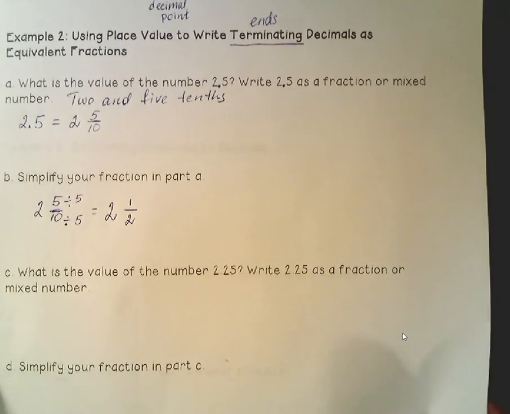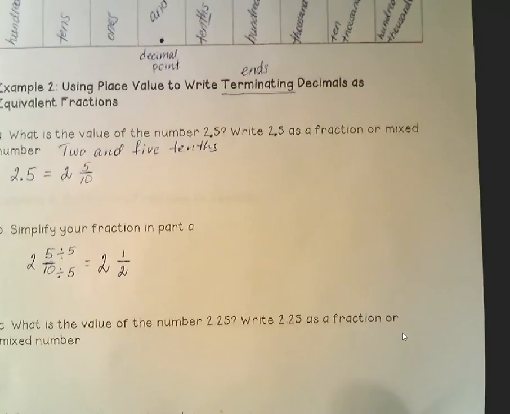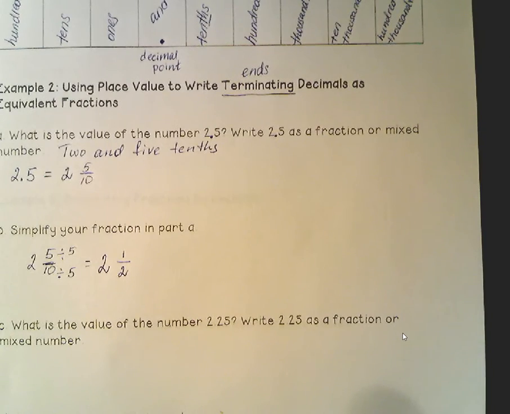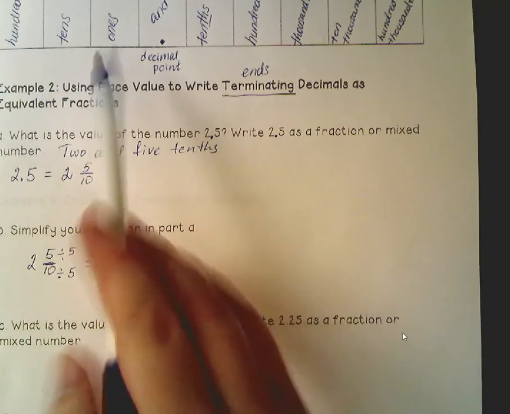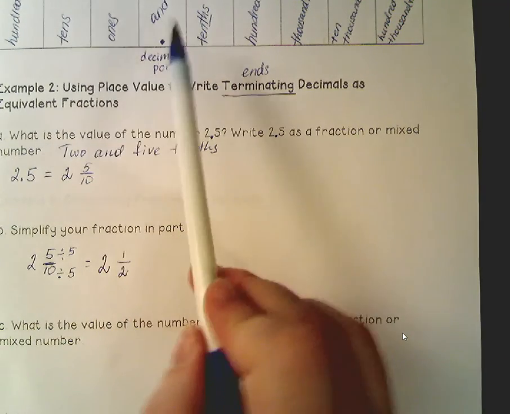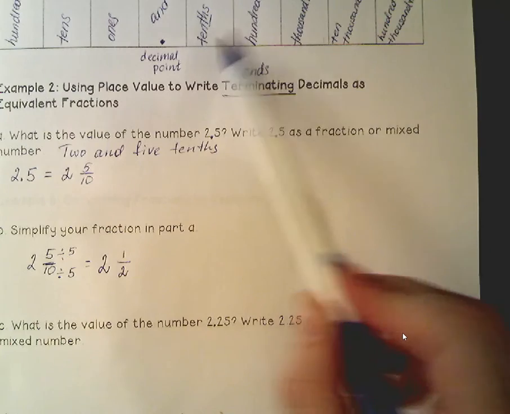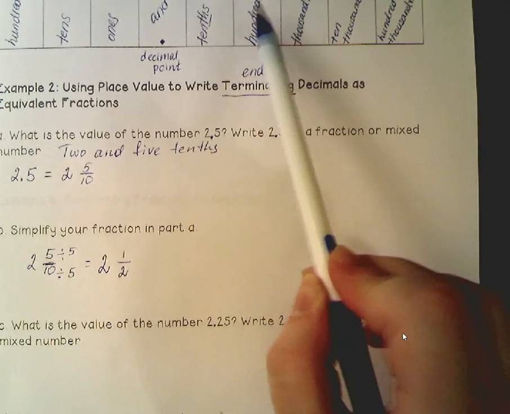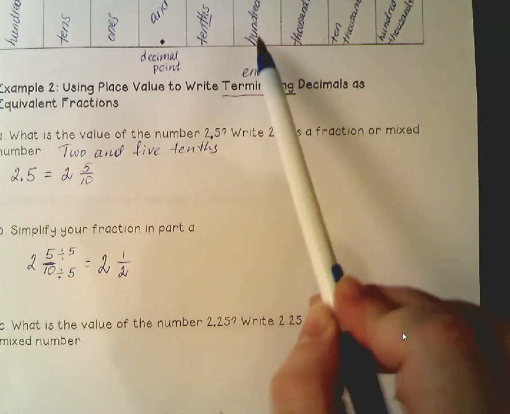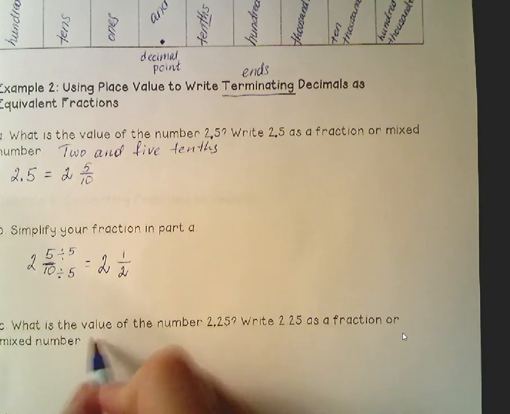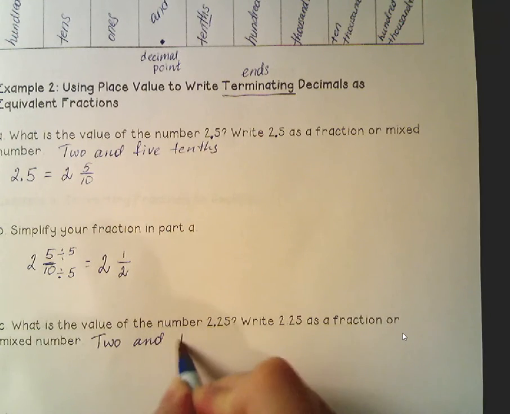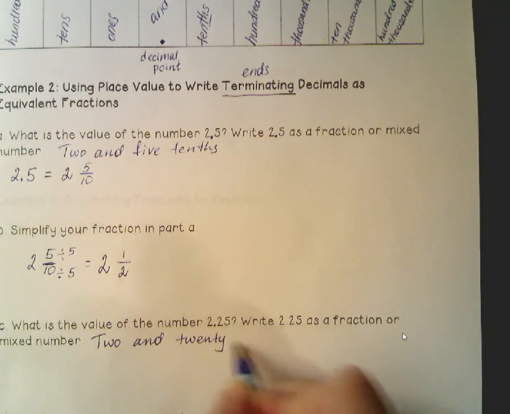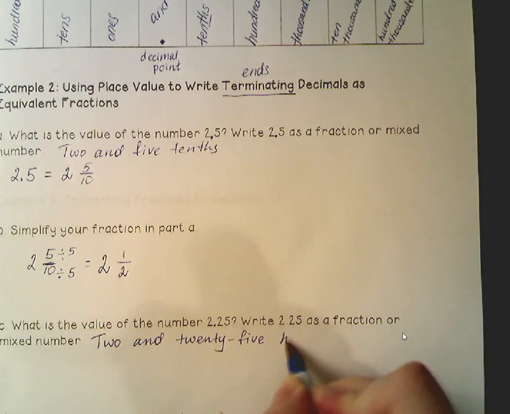Okay, moving on. What is the value of the number 2.25? Going back to our chart, 2, and then we have a decimal. So 2 is in the ones place. 2 and 25, and 5 is in the hundredths place, so 25 hundredths. 2 and 25 hundredths.